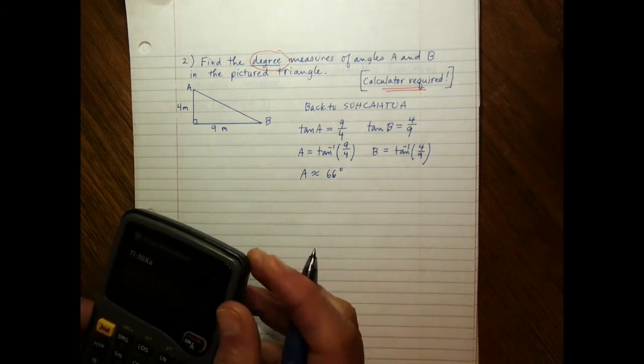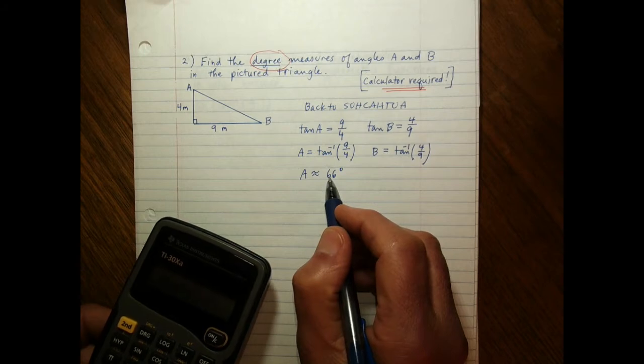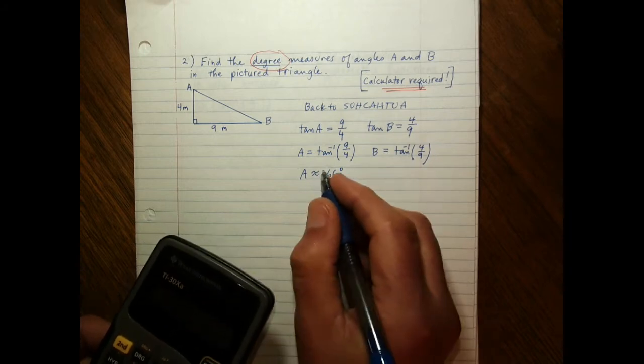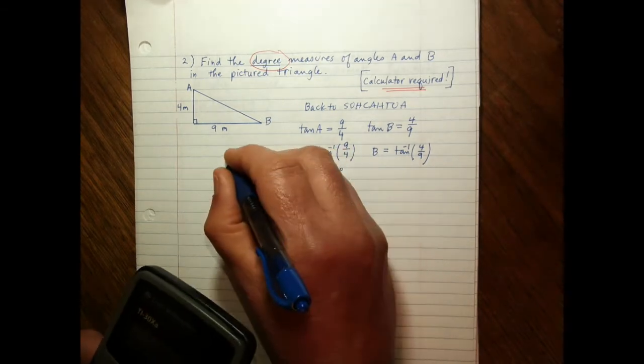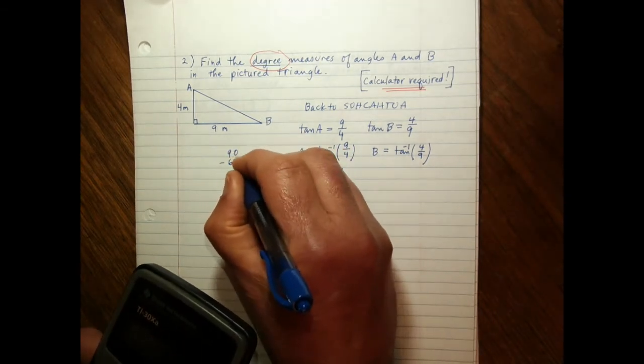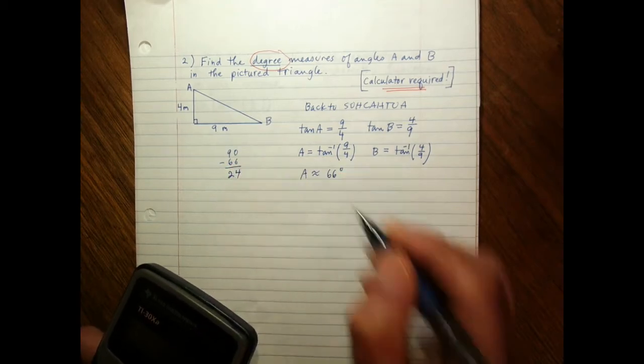Now I really only have to figure out one of these this way, because B's got to be 90 minus A, right? They got to be complementary. 90 minus 66 is 24 degrees.